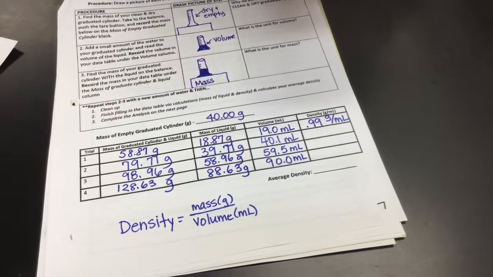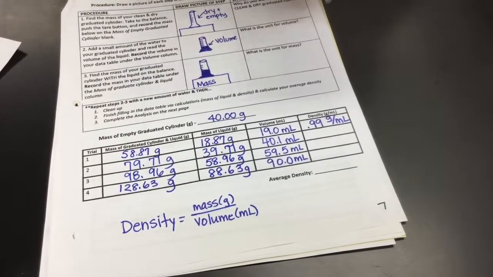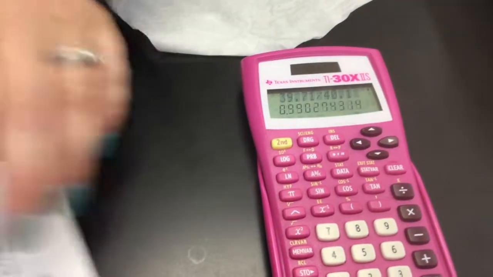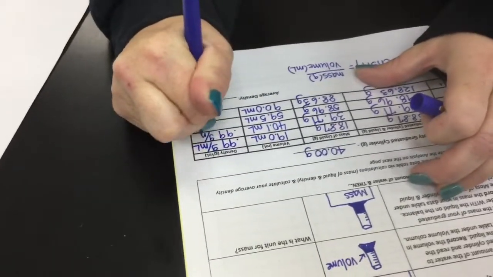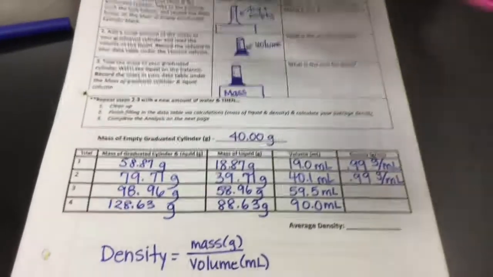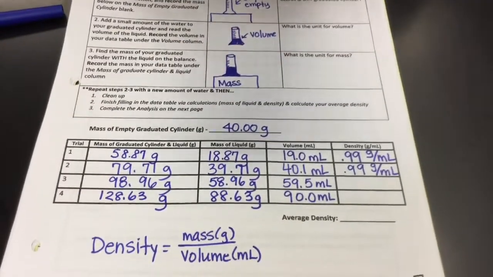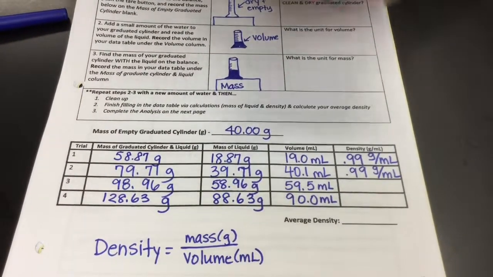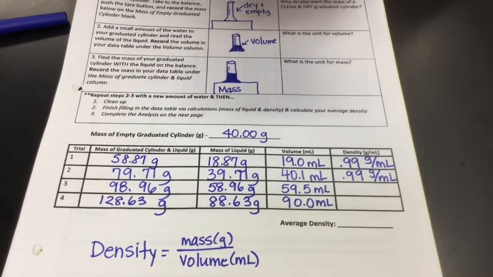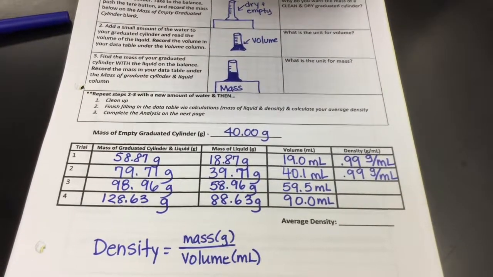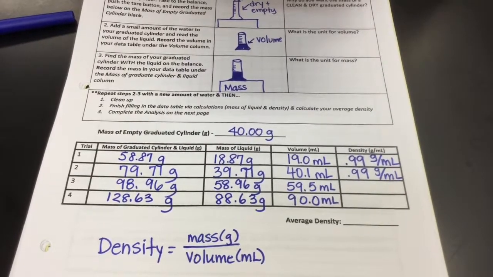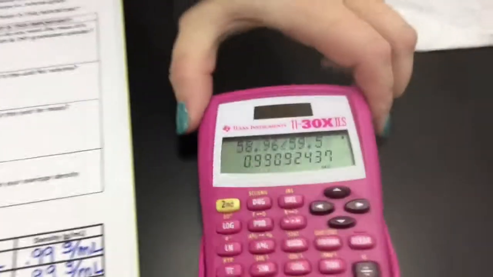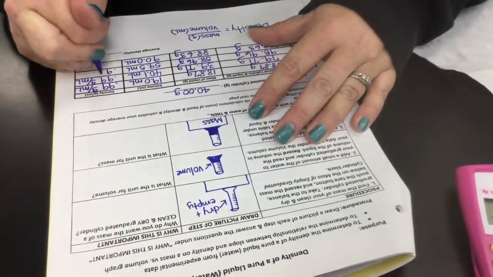Okay, next. 39.71 divided by 40.1. 0.99. Oh, interesting. 0.9902. So round to the hundredths, 0.99 grams per milliliter. All right, you can keep that. Calculate the next one. 58.96 divided by 59.5. Whoa. It's 0.99 again. What? I keep getting the same number.